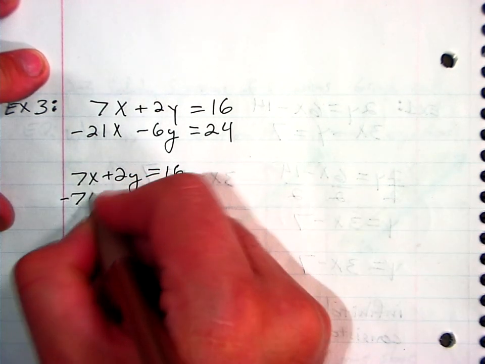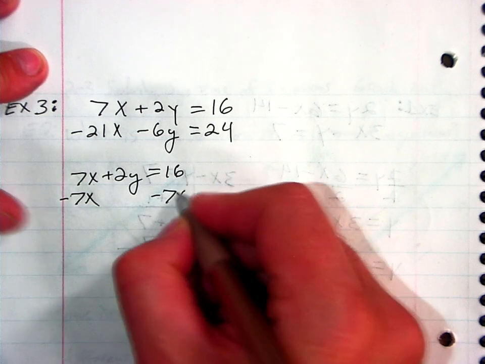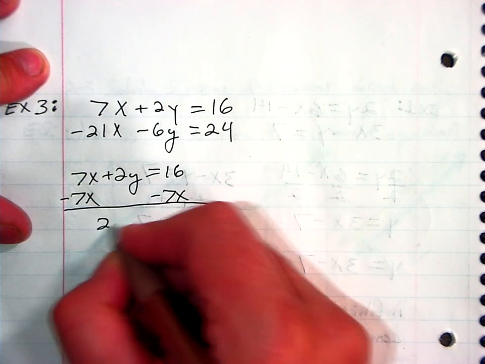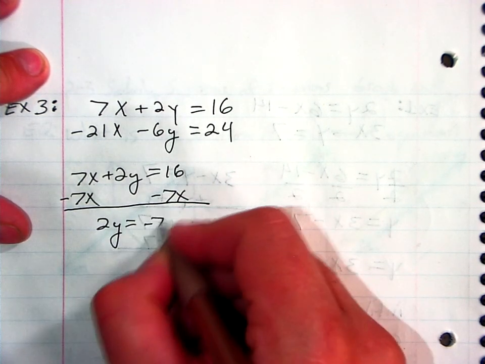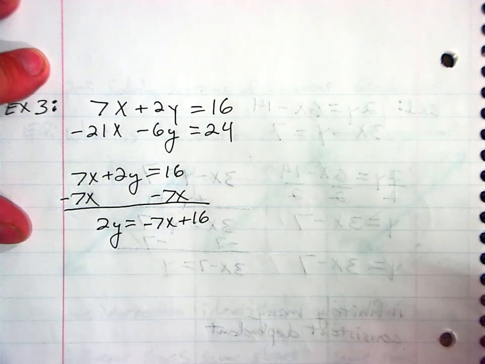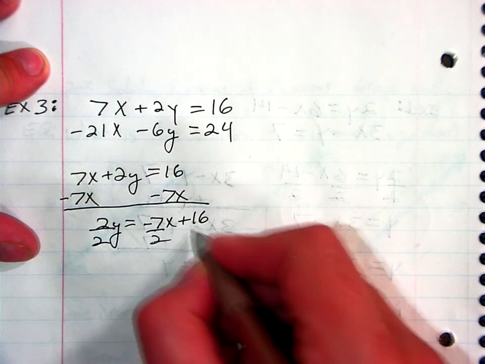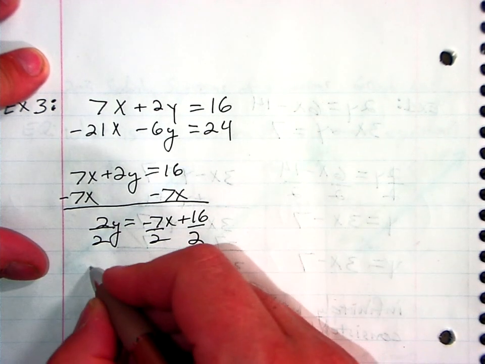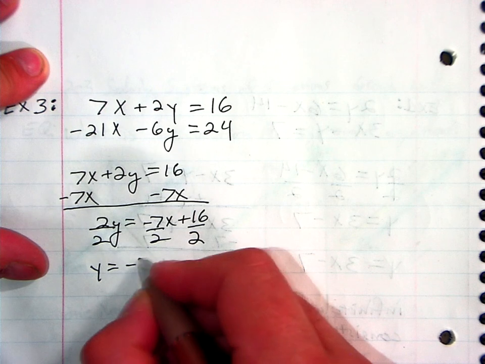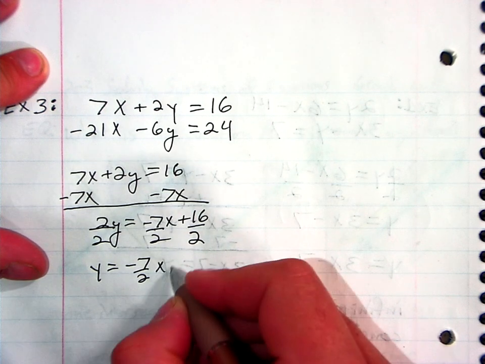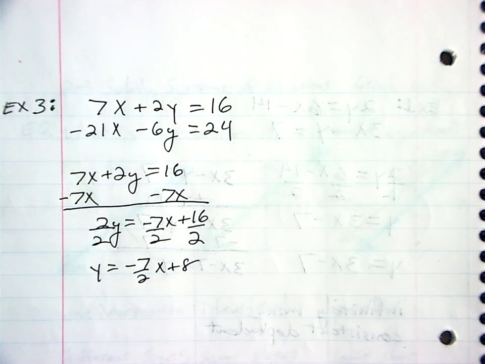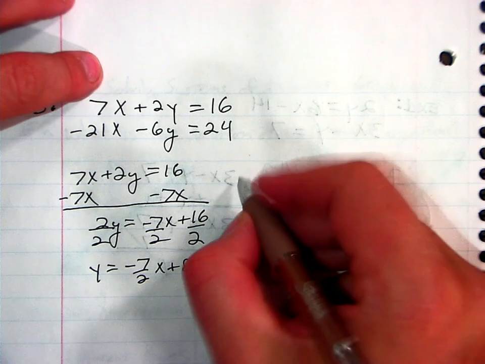Obviously subtract 7x from both sides, and then divide by 2, divide by 2, divide by 2. Y equals negative 7/2 x plus 8. All right, we're halfway done. And let's look at the other one.